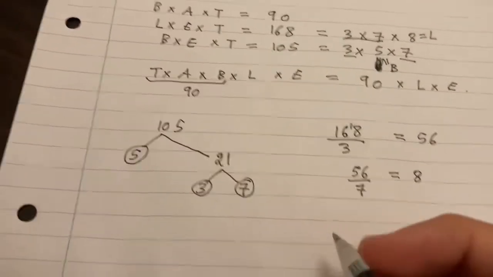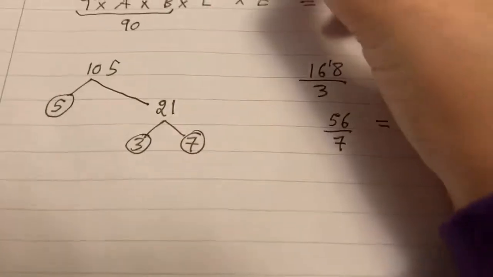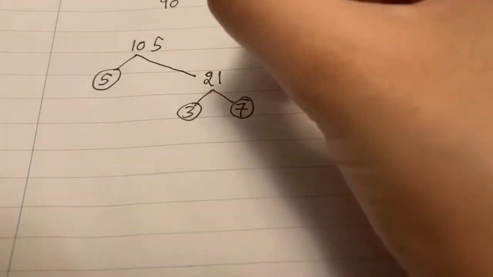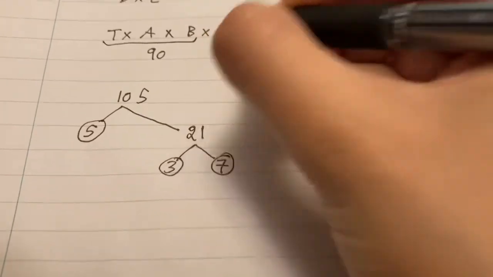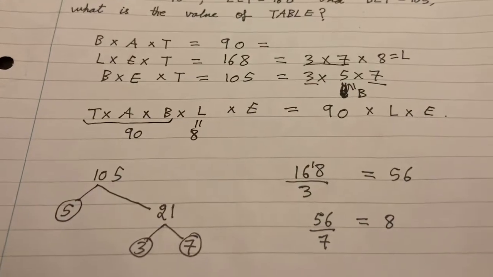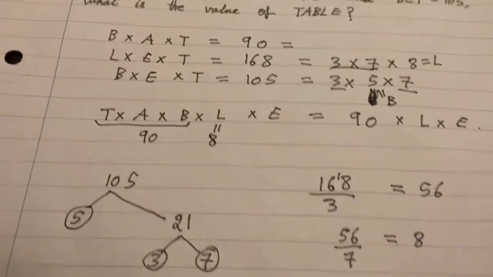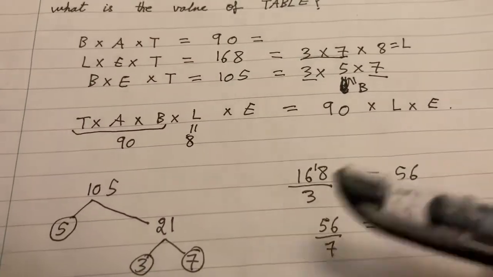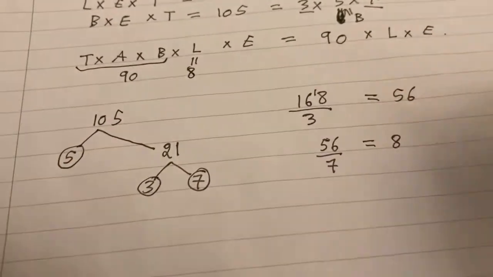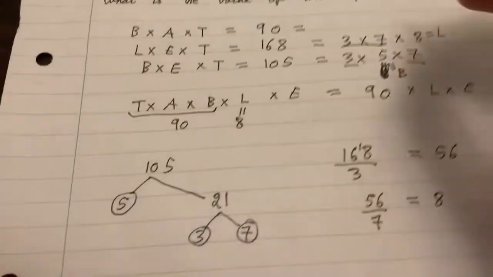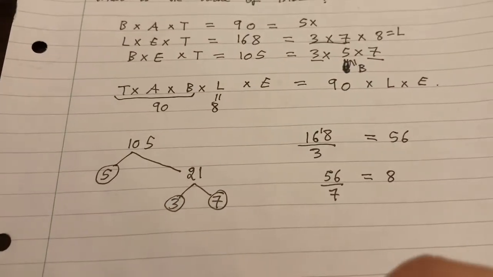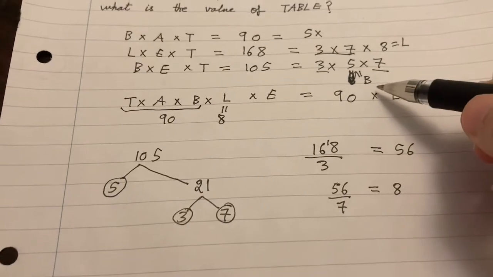We know what L is now. L is 8. And now we need to find whether E is 3 or E is 7. We know B is 5, so 90 is 5 times A times T.